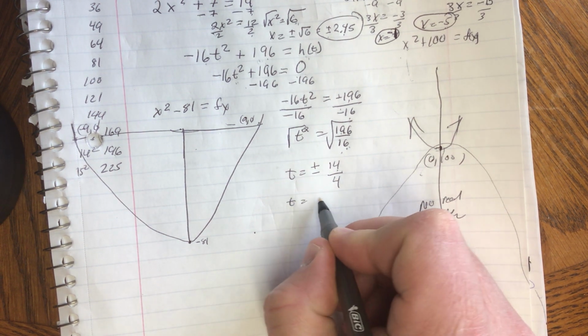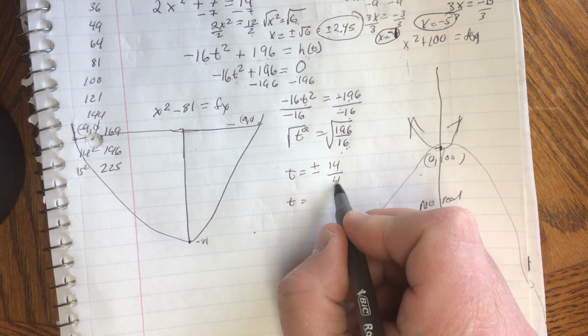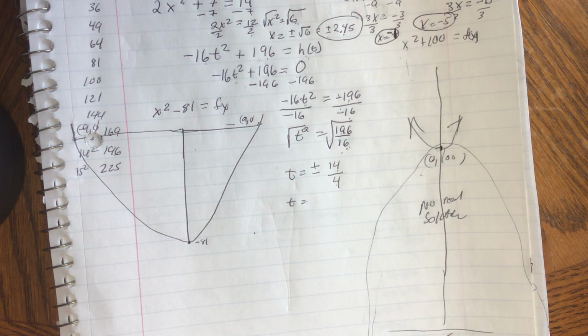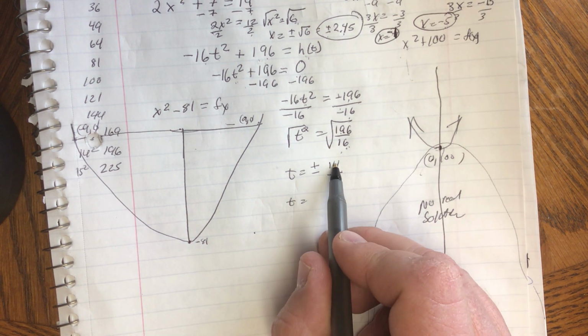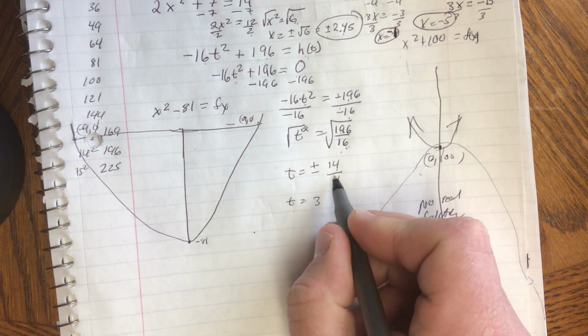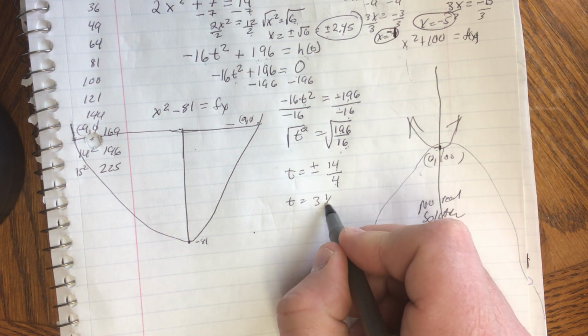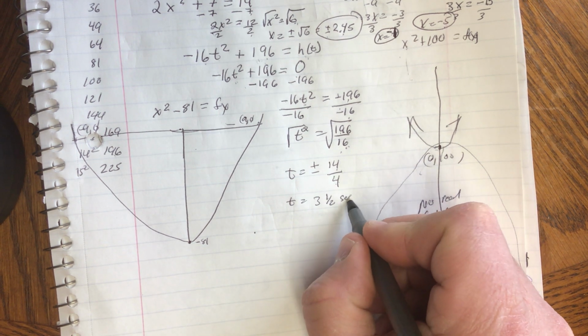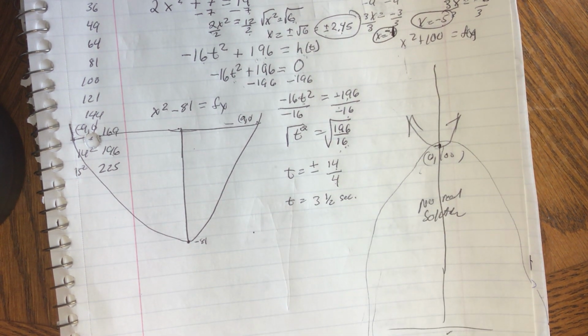So the time it takes for that pumpkin to hit the ground is 14 divided by 4. You can just punch that into your calculator and get a decimal, but you could also do it by thinking it through. What is 14 fourths? 4 goes into 14 3 times with 2 fourths left over, or a half. So 3.5 seconds is how long it's going to take for that pumpkin to hit the ground.